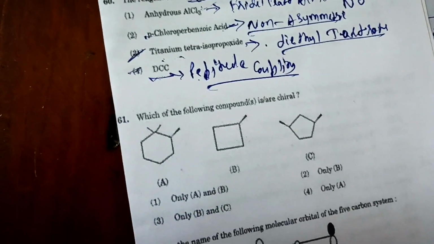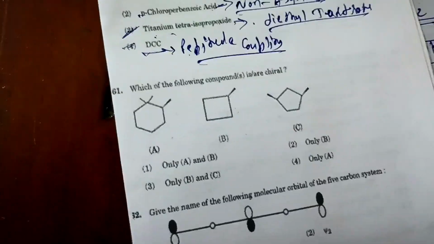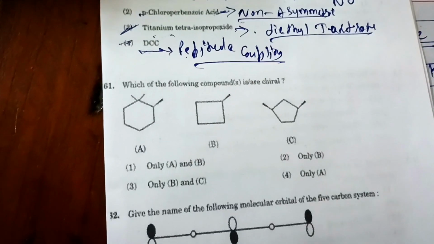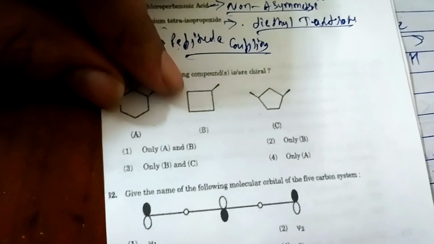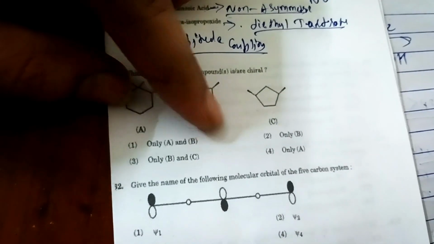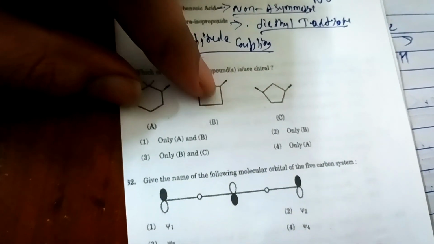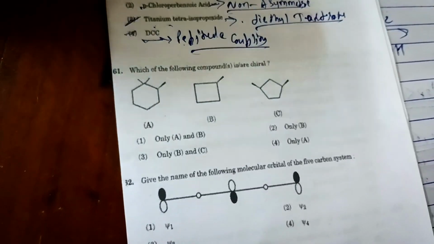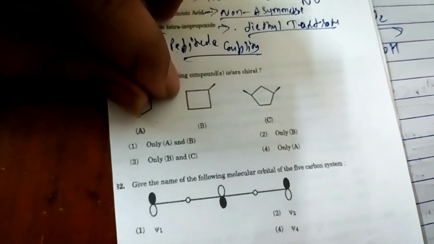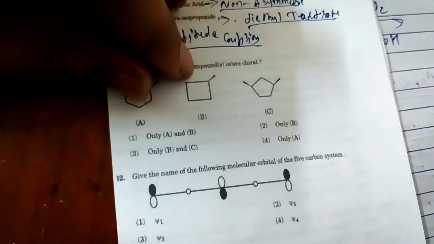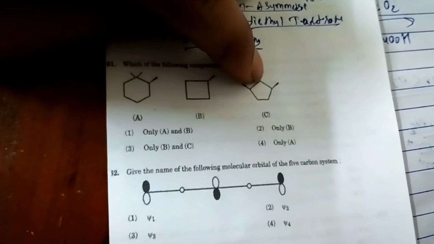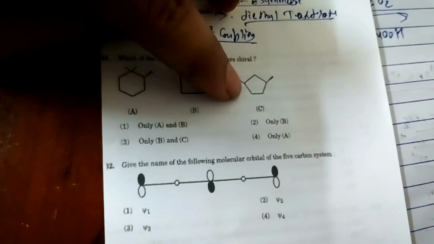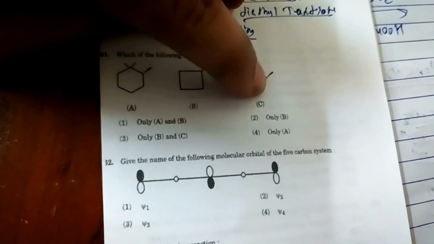Okay, the next one will be the easiest because we already know which one is the chiral center. Here there are no chiral centers, since it is achiral, meaning all groups are the same. Here also CH2, CH2, CH2, so it is achiral. And if we come here, it is also CH2 for both groups, and for this it is also CH2, so it is also achiral.